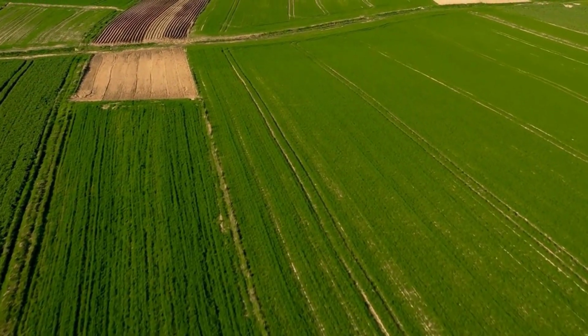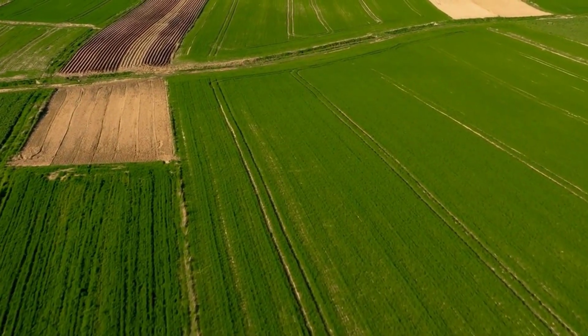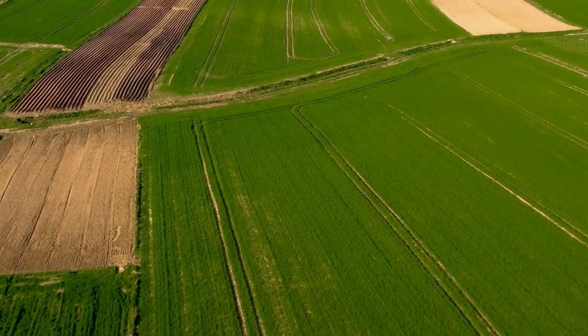Limited range. Total stations have a limited range and may not be suitable for surveying large areas or objects that are far away. Weather sensitivity. Total stations may not work accurately in extreme weather conditions, such as heavy rain or snow.